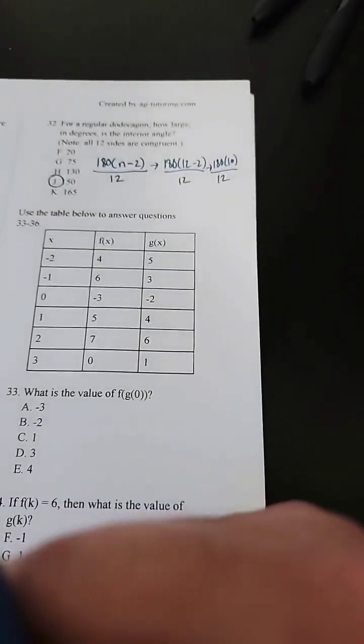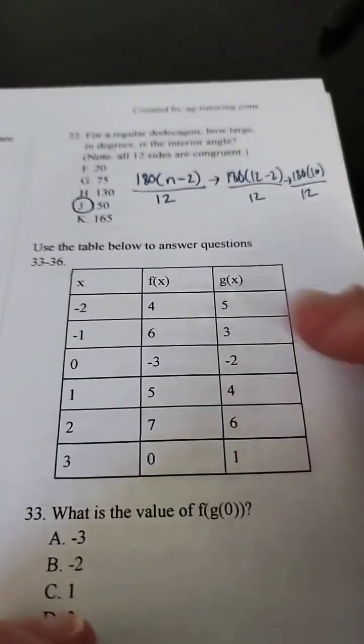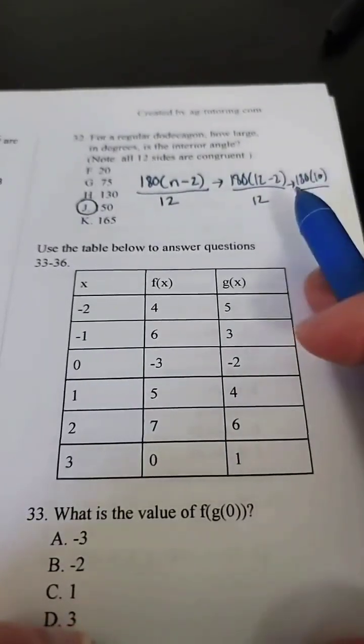That was 32 is J. Yes, good. Okay. So then let's go to, this is for ACT math, 33 through 36. So this table is going to apply to the next couple questions.